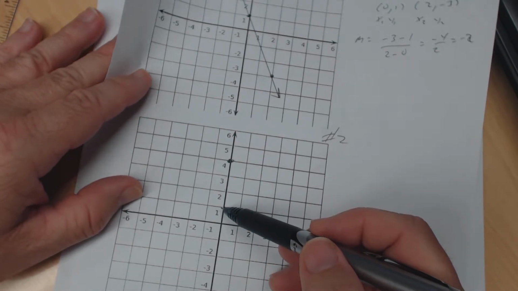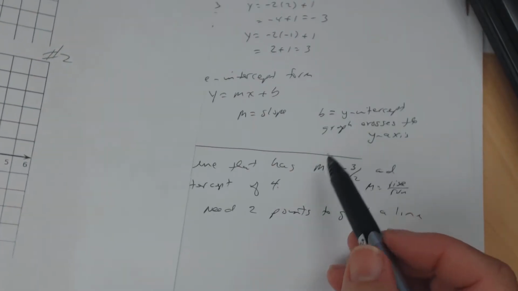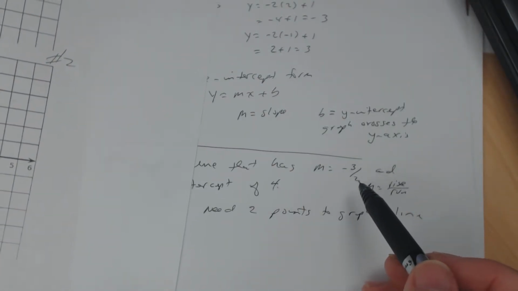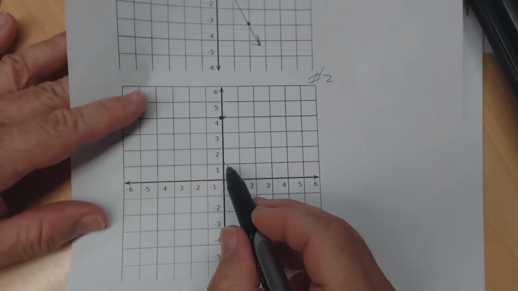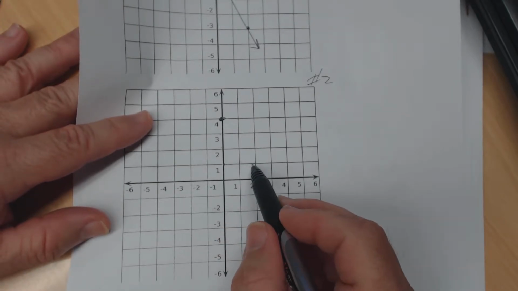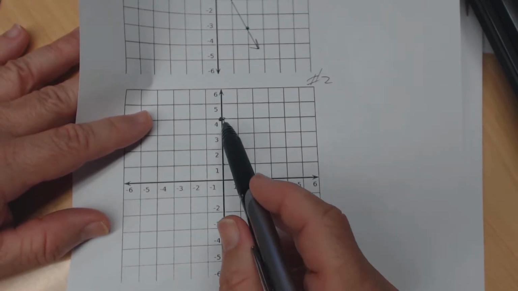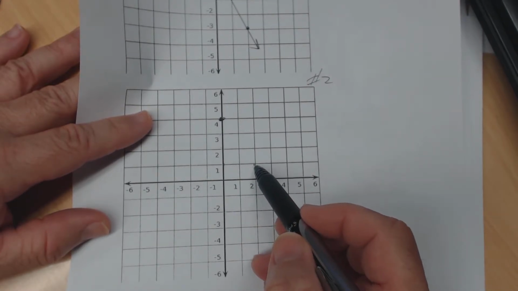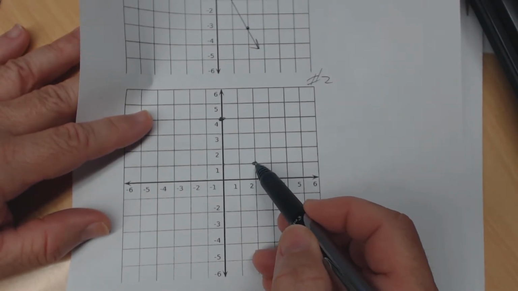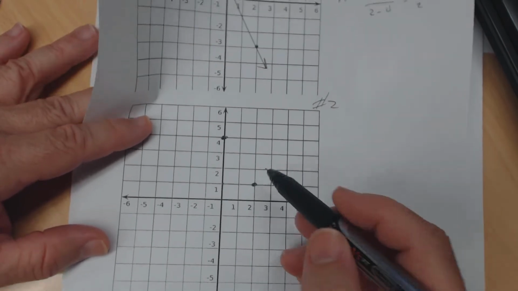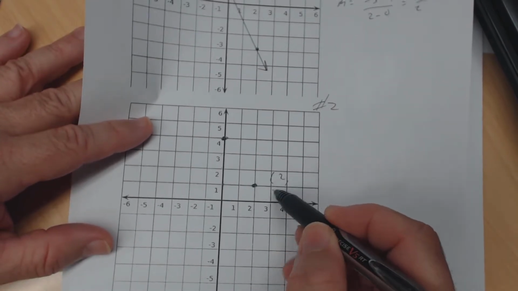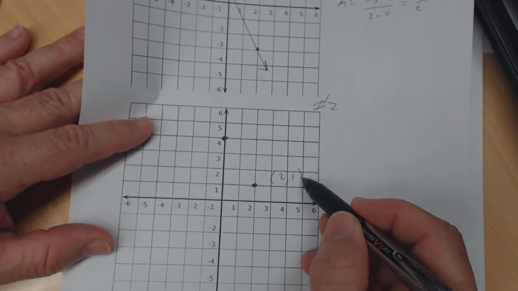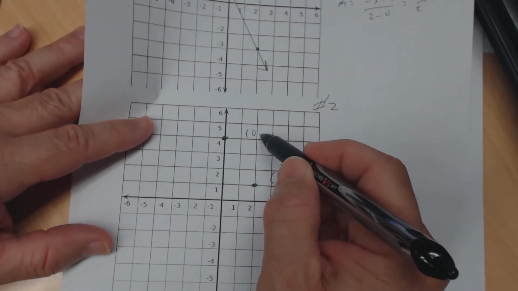Don't put a dot. Then you look at the run. My run's a positive 2. Since my run's a positive 2, you're going to go to the right 2 units. So 1, 2, 3, down 3, to the right 2, and now you put your dot. You label your point, or you put the point there. So this is the point (2, 1), and this is the point (0, 4).